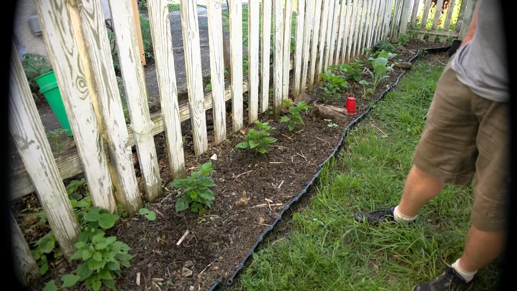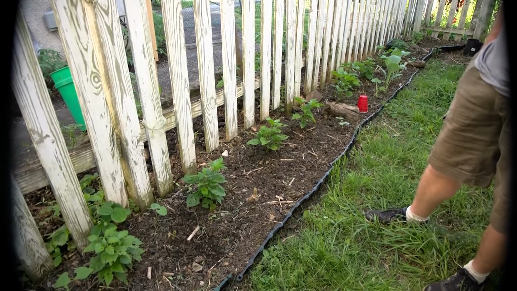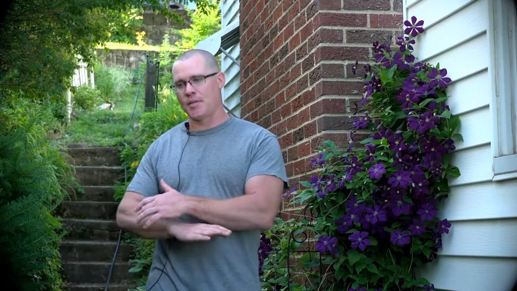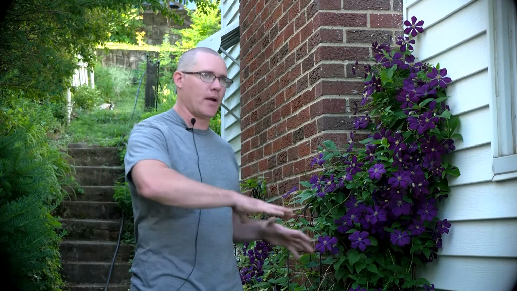I also use it as a chop and drop. I'll let it grow big enough that I should cut it down. Use that as mulch under my pepper plants and things like that. But you don't actually take the plant up, so when you're cutting it, it'll come back again. So you're actually just reutilizing that material, which suppresses weeds, retains moisture, and feeds other plants as well.